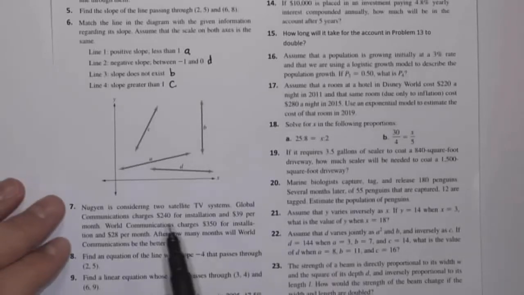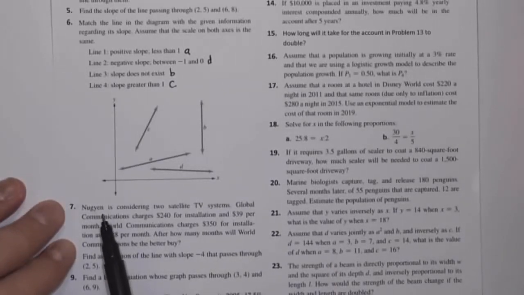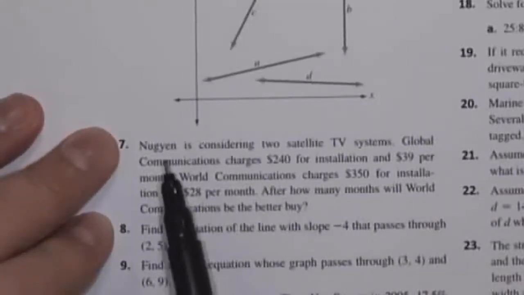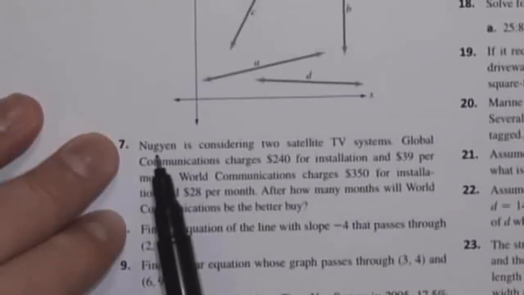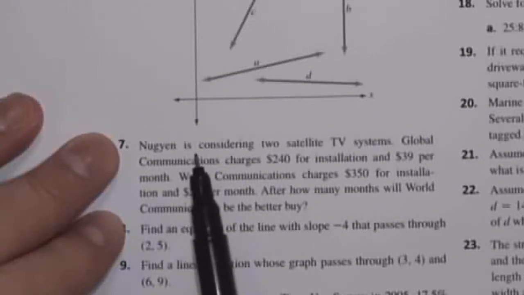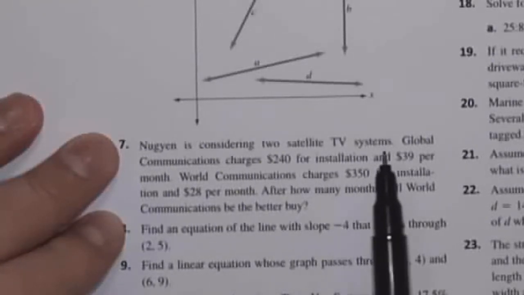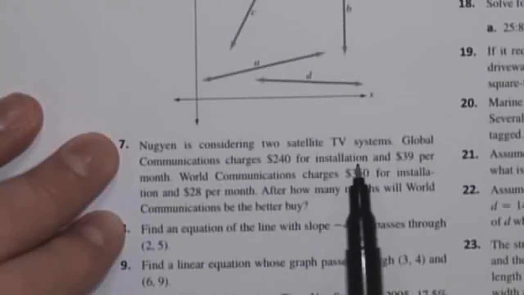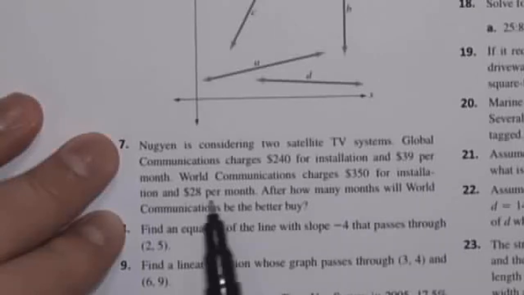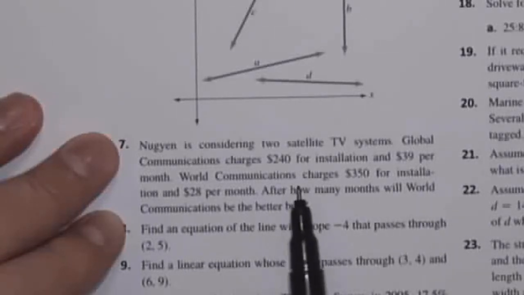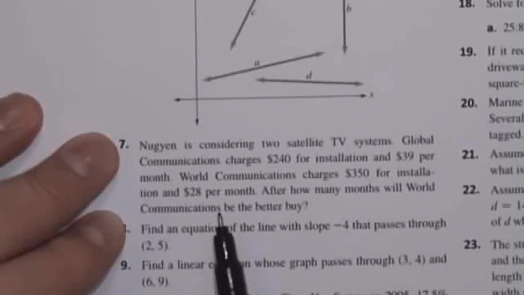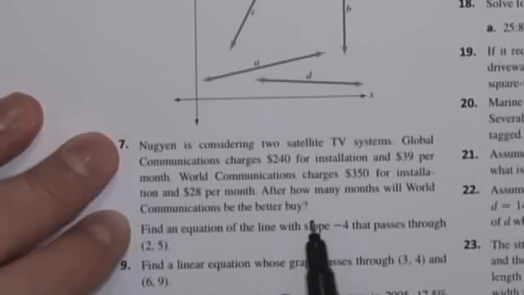So in this video, we're going to pick up where we stopped on the last video with problem number 7 in our review. Problem number 7 is an application. NuGen is considering 2 satellite TV systems. Global Communications charges $240 for installation and $39 per month. World Communications charges $350 for installation and $28 per month. After how many months will World Communications be the better buy?